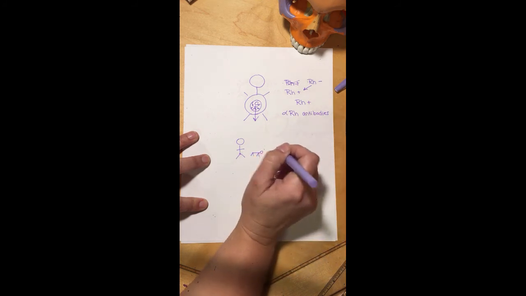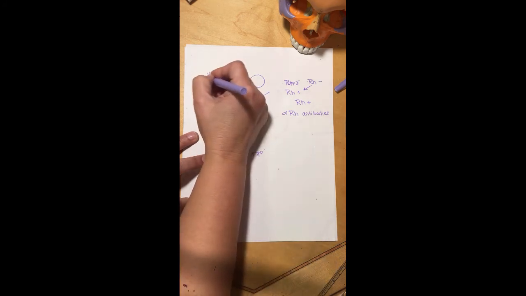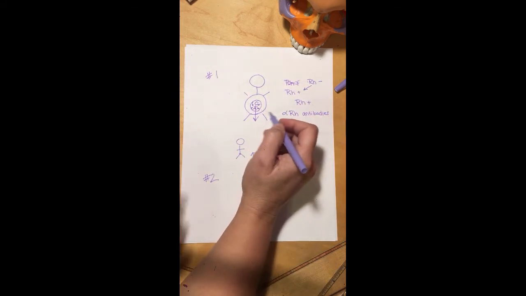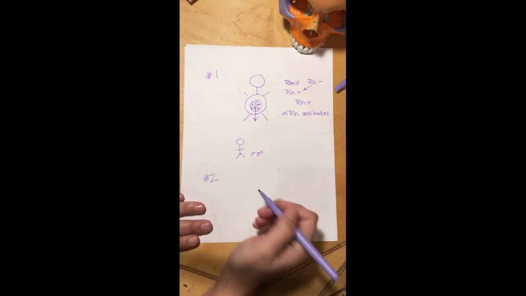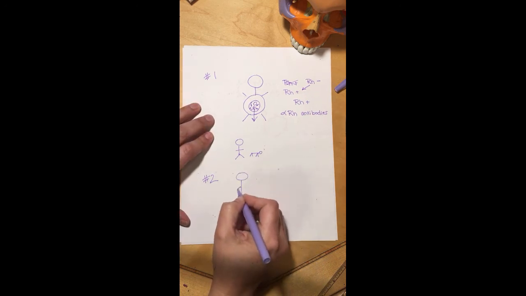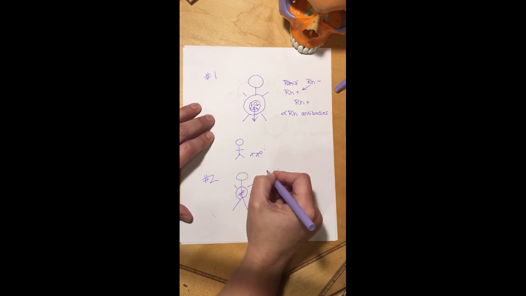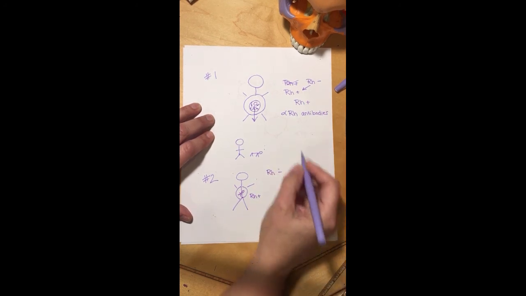So where this comes into effect is pregnancy number 2. Baby number 2. This was baby number 1. We sensitized mom to Rh. In baby number 2, oops, I forgot to make her pregnant. There she is. In baby number 2, if baby number 2 is Rh positive and mom is Rh negative still, she's already sensitized.